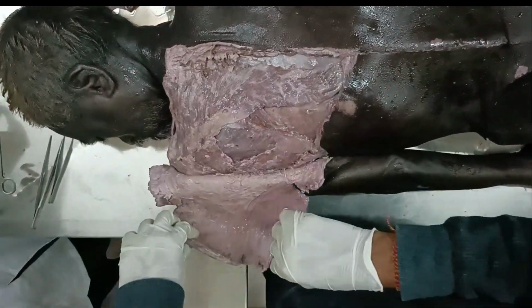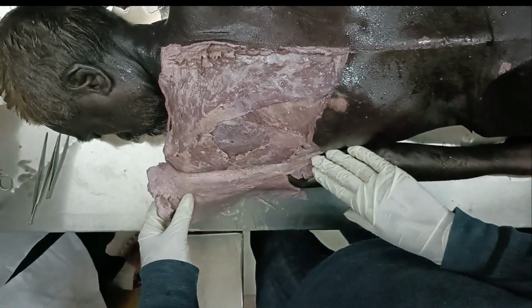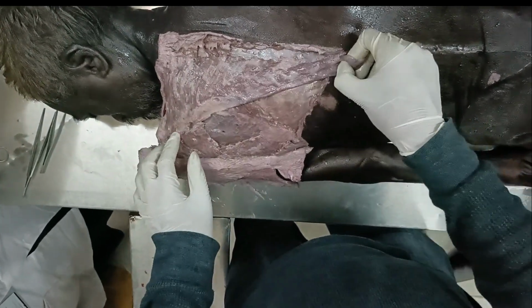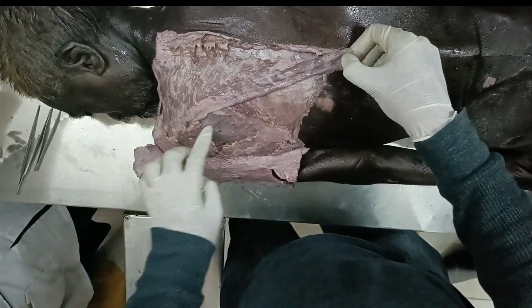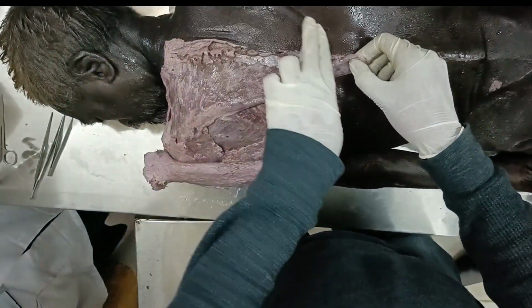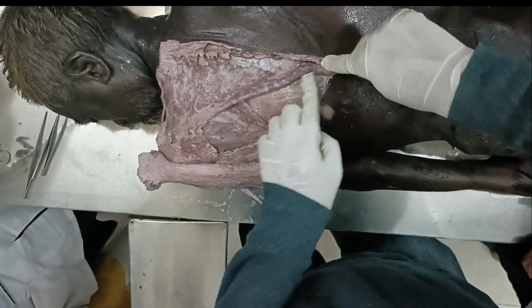Okay, so as I reflect the skin, you can see the superficial fascia has also been removed. And after removing the deep fascia, we can see this trapezius, a triangular muscle. Actually, it is one half of the muscle, the other half is present on the other side. So, if we take this muscle as a whole, it has this type of shape.